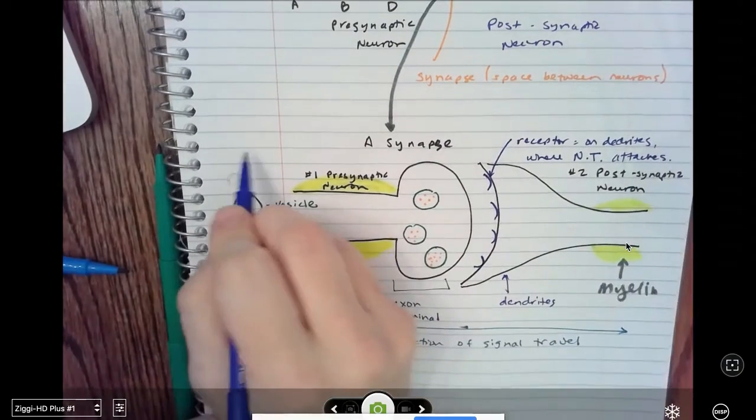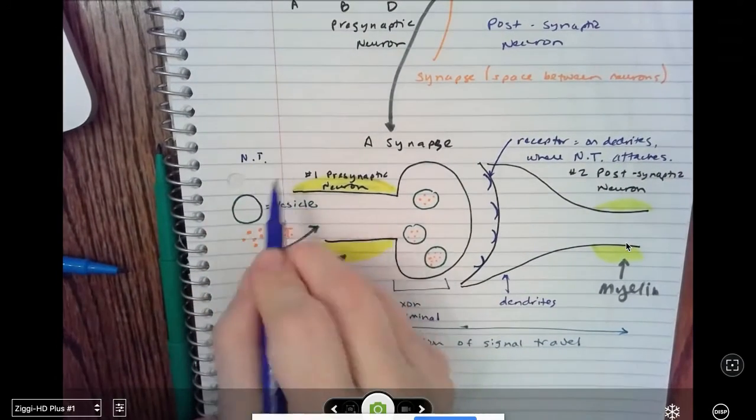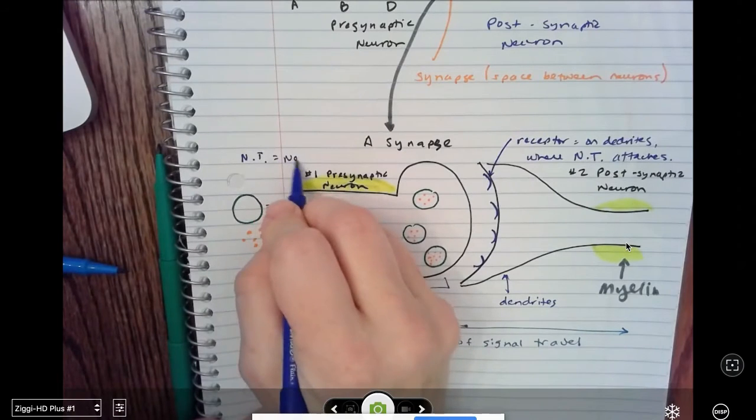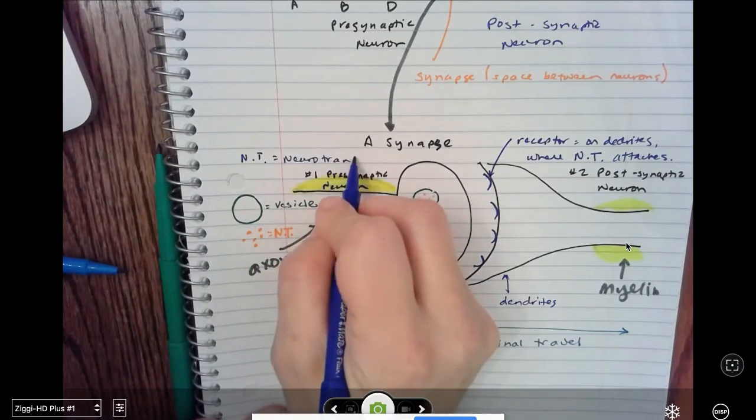Okay, I'm just going to define it over here because sometimes when you use an acronym, you always have to define it at least once on the paper that you're on. So this is going to be your neurotransmitter.